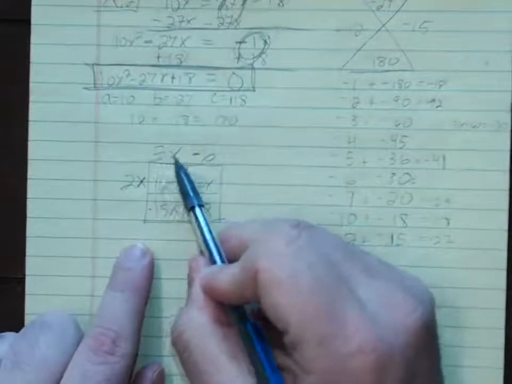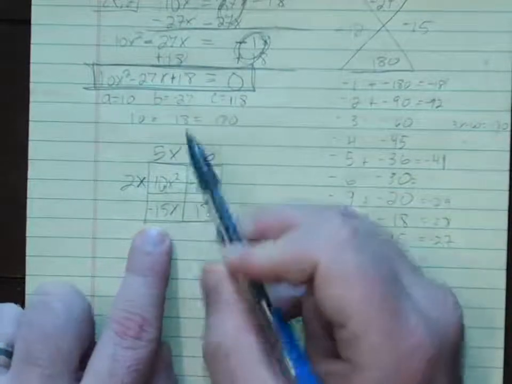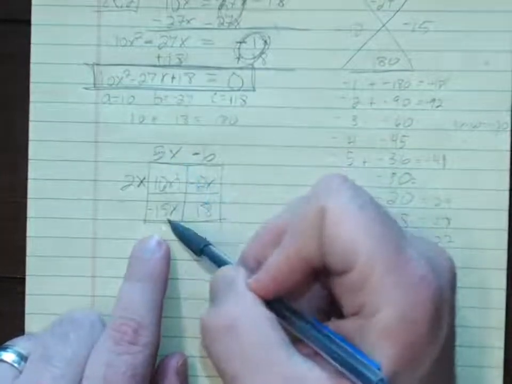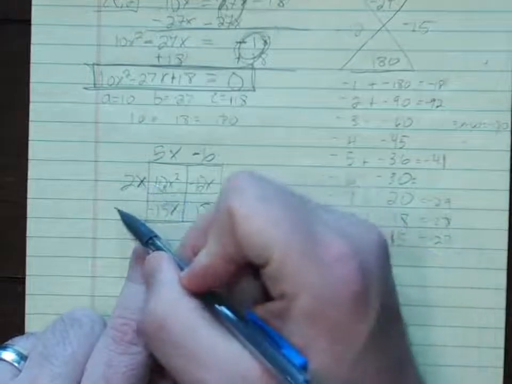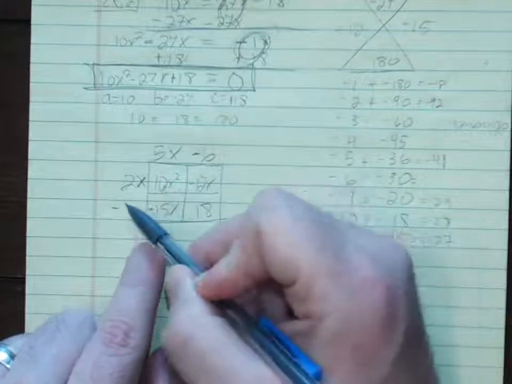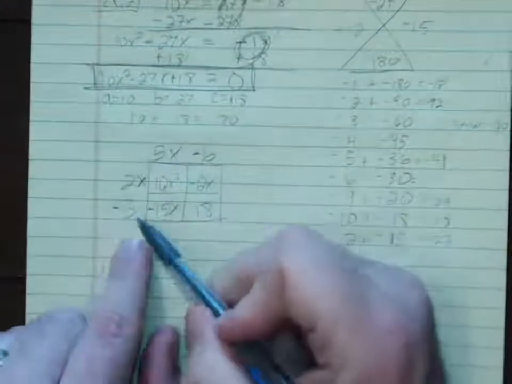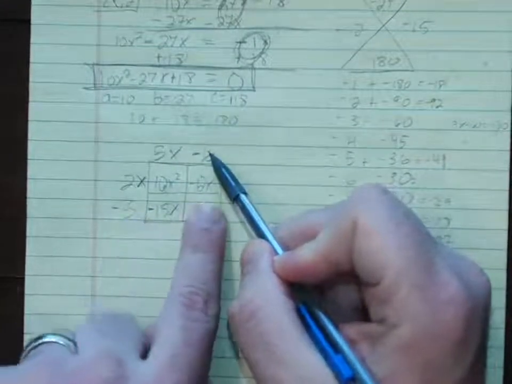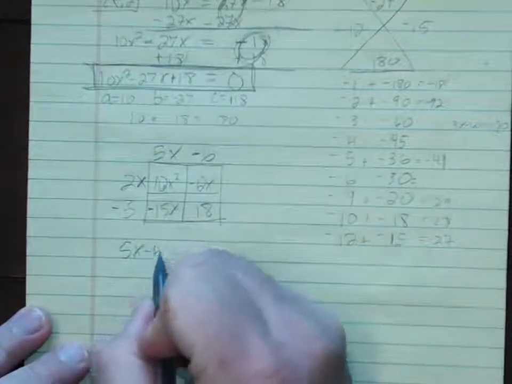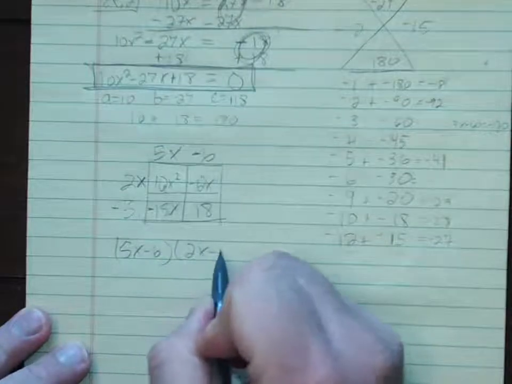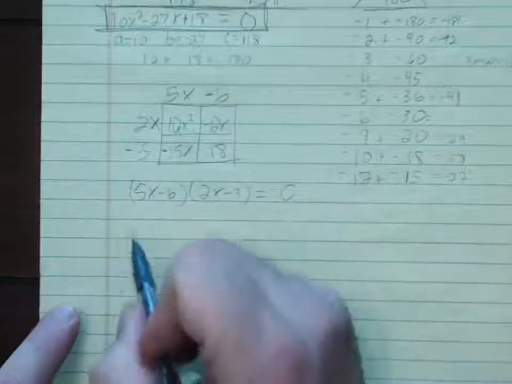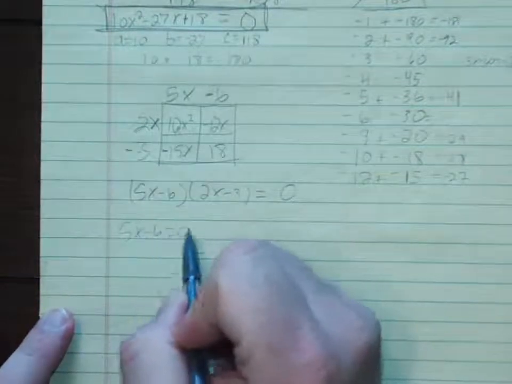What would I multiply 5x by to get negative 15x? Well, I already have the x, so I don't need one here. What would I multiply positive 5 by to get negative 15? Whatever it is, it's got to be negative, so I get this negative here. And what would I multiply 5 by to get 15? That would be 3. And let's check. What's negative 3 times negative 6? That would be positive 18, which is what I got here. So my factors are 5x minus 6 and 2x minus 3, and those equal 0. And then we set them equal to 0 separately.